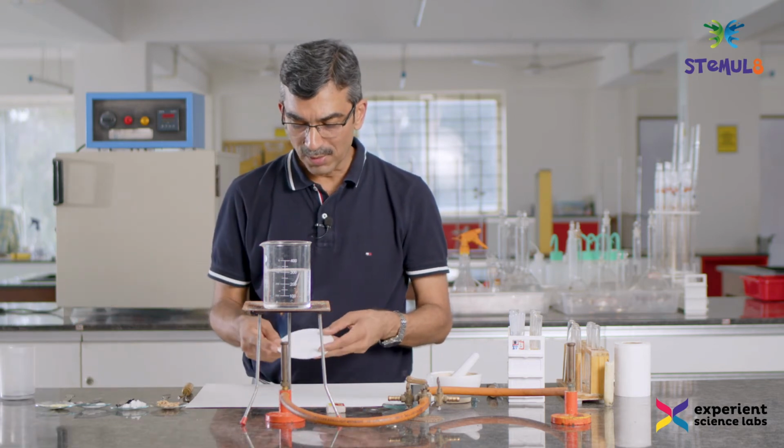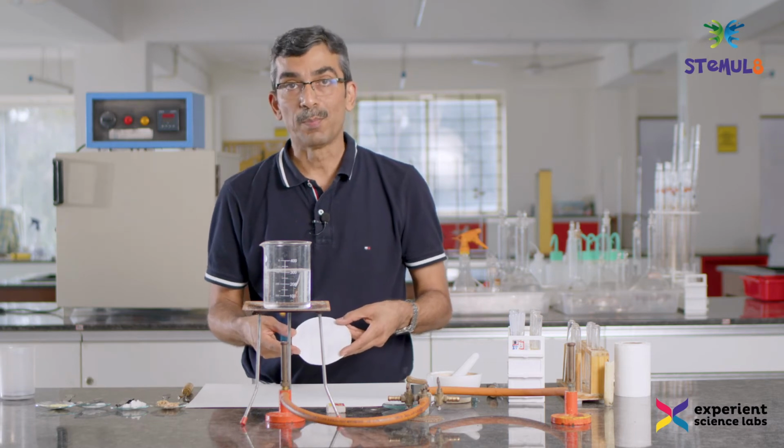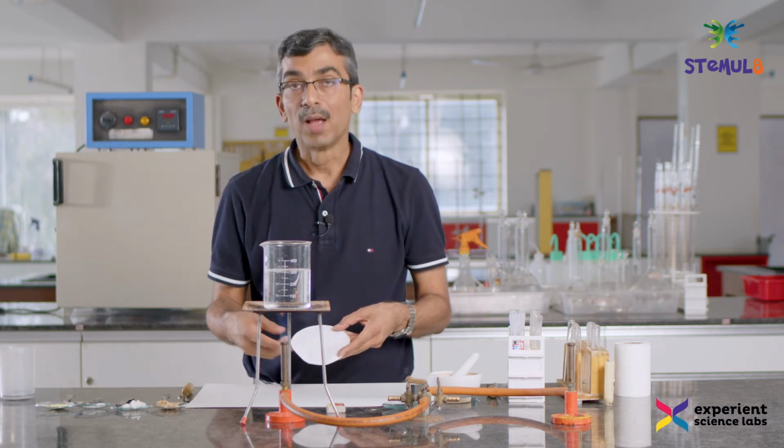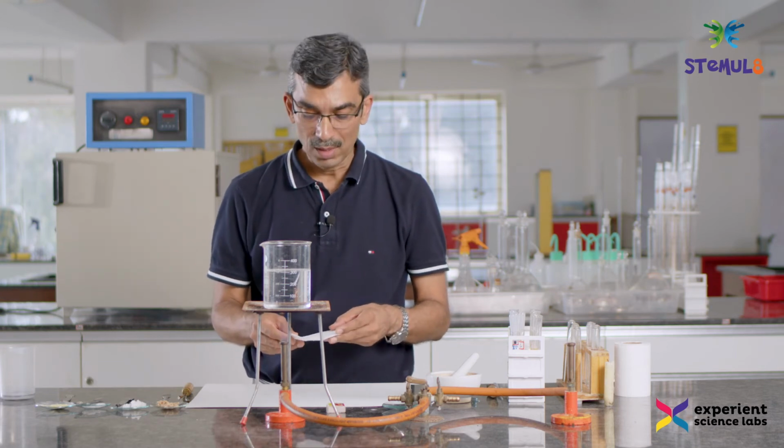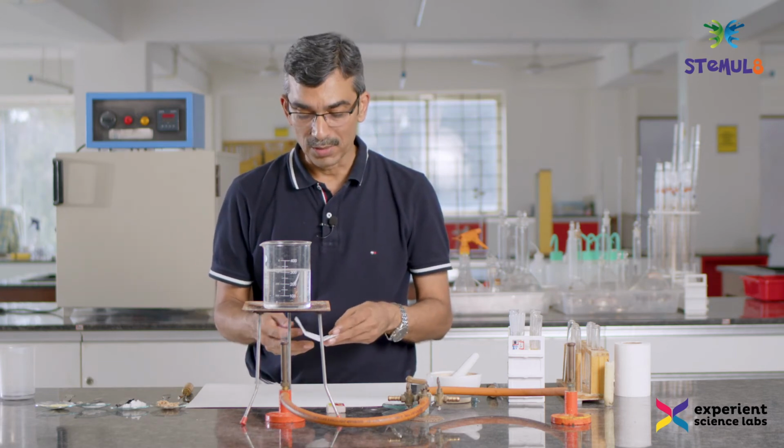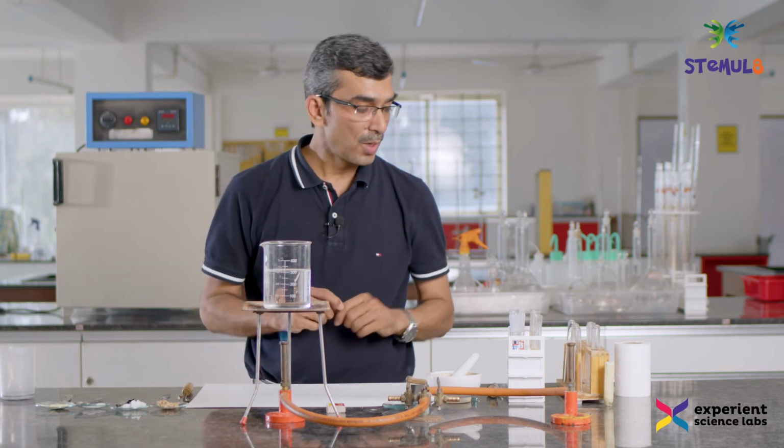Now, as you can see, I don't find any trace or any patch of oil coming out from moong dal, and it means that moong dal does not have any fat or oil in it. So let's get back to sugar now.